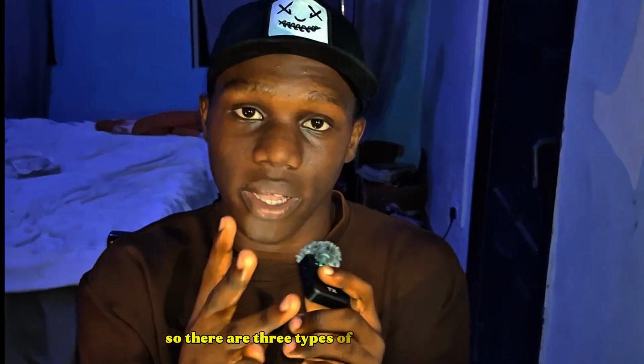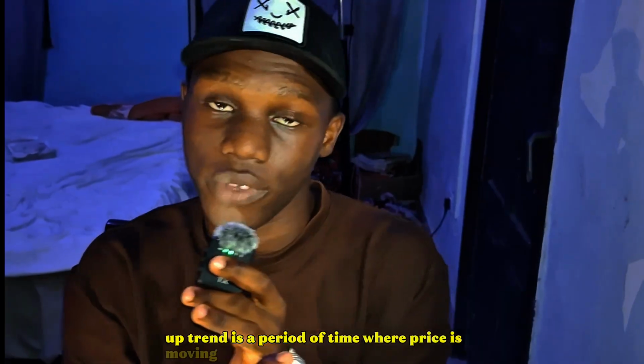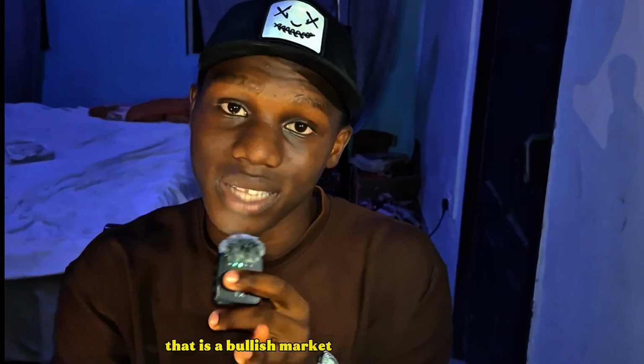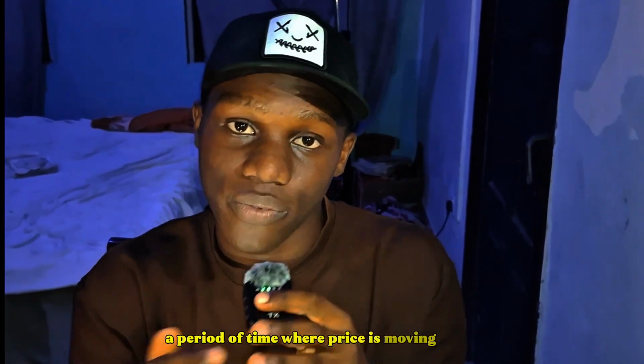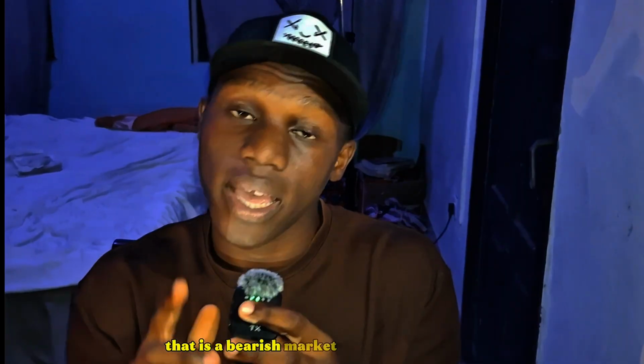So there are three types of market structure: uptrend, downtrend, and consolidation. Uptrend is a period of time where price is moving upwards, that's a bullish market. Downtrend is a period of time where price is moving towards the downside, that's a bearish market. And consolidation is a period of time where price is just moving sideways, so it's not going up, it's not going down, it's just ranging within that area.